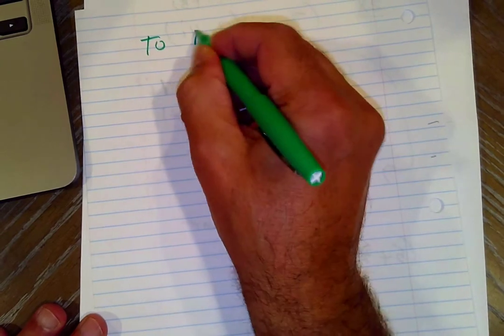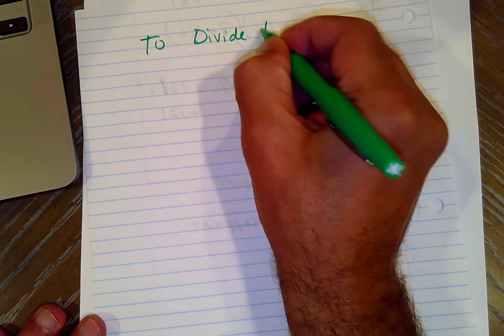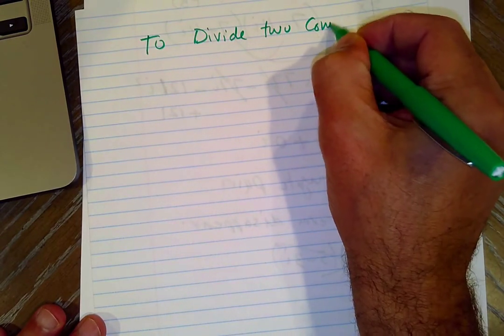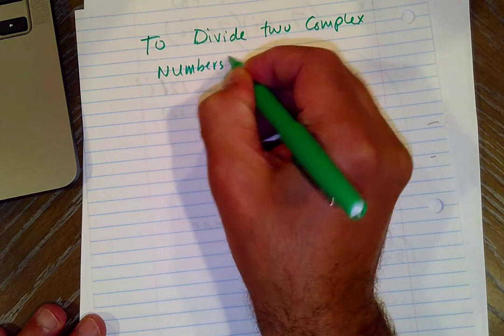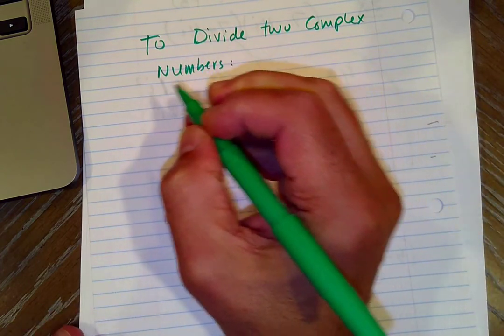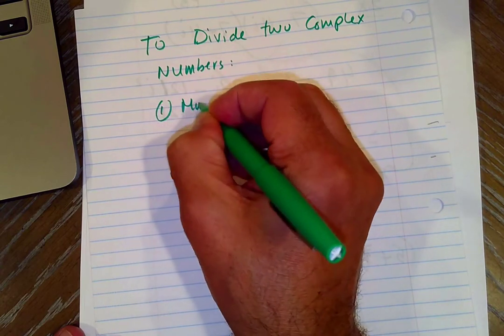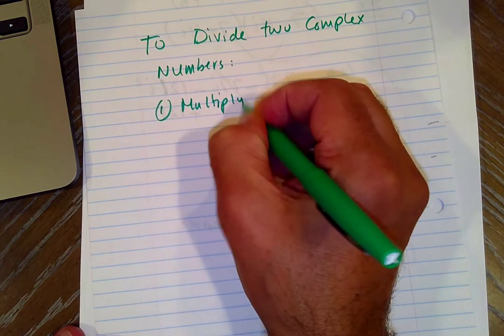So this is going to be used for dividing complex numbers, just like rationalizing the denominator. So to divide two complex numbers, you multiply the top and bottom by the conjugate of the bottom.